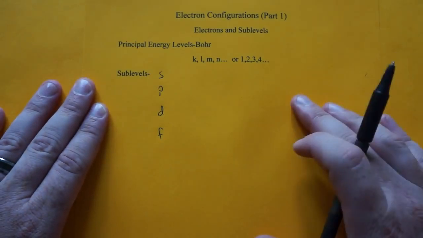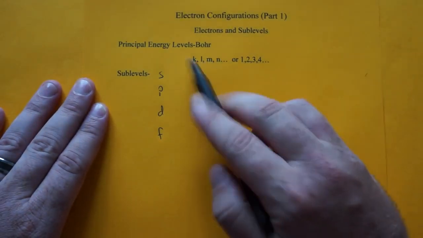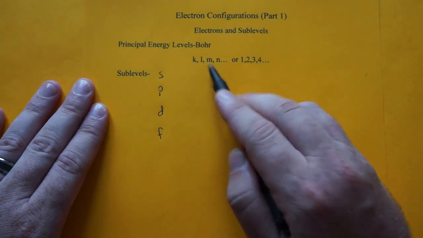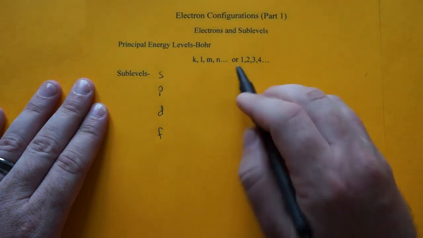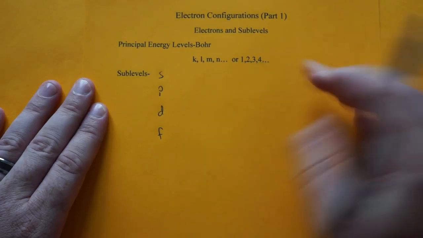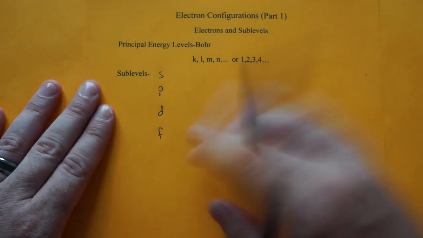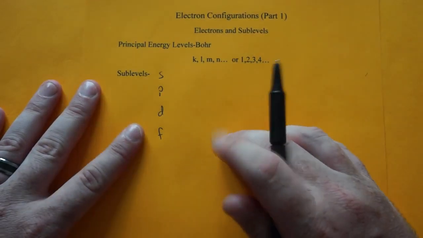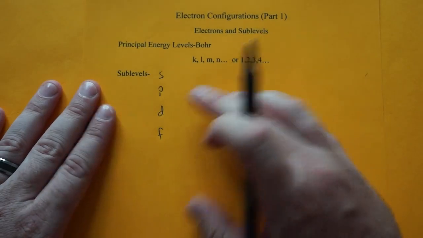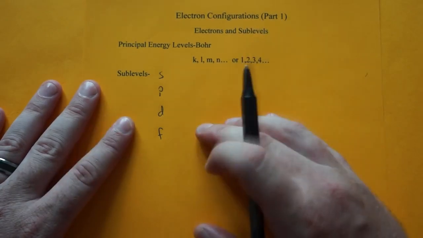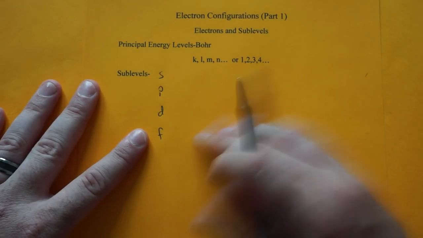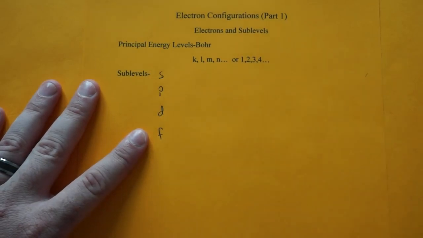First thing we have to talk about is the principal energy levels. This is Bohr's model. The notations that I'm going to use for principal energy levels are either K, L, M, or N. That's your first energy level, second energy level, third, or fourth. We're going to use the numbers. For sublevels, S, P, D, and F. S stands for sharp, P principal, D diffuse, and F is either fine or fundamental depending on your sources.